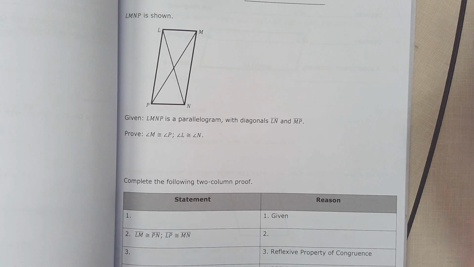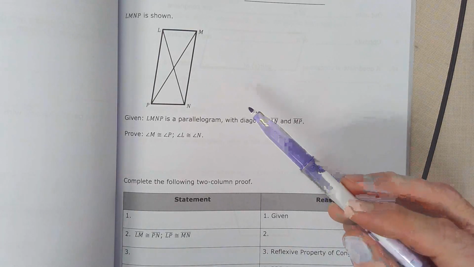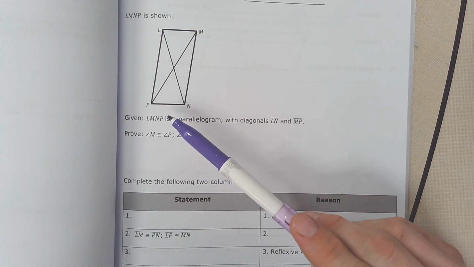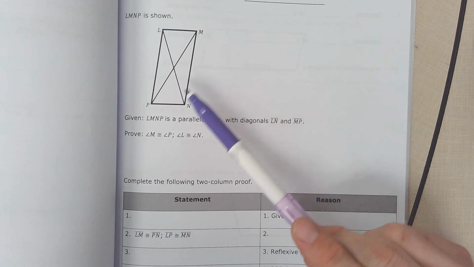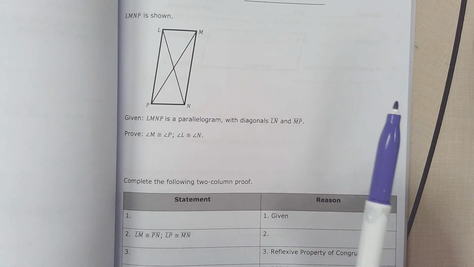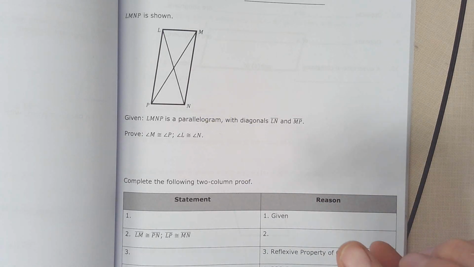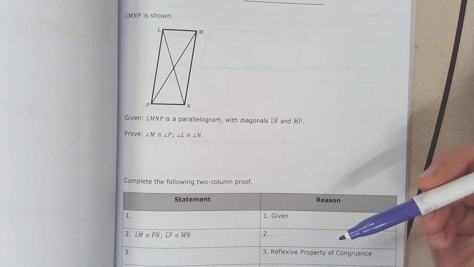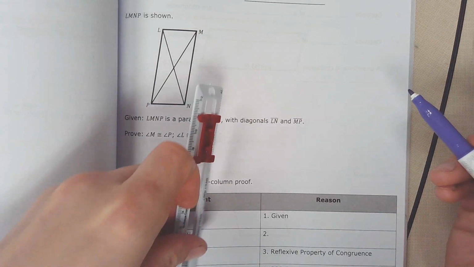Alright, so we're getting into section 8.1. This is proving things about parallelograms. We're given that LMNP is a parallelogram, and we've got to prove that these opposite angles, M and P, and L and N, are congruent. There's a proof for us to fill out after we do this build, just like anything else. I like to just walk through it and then fill out the blanks.